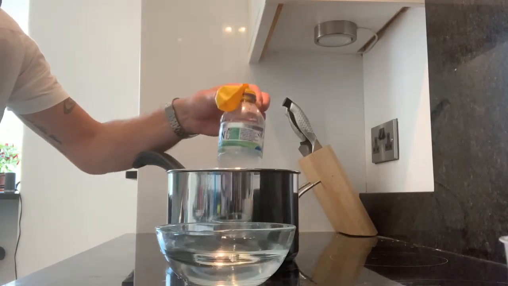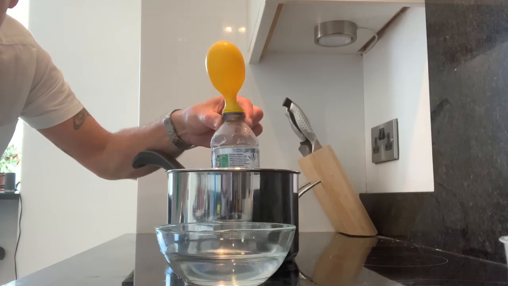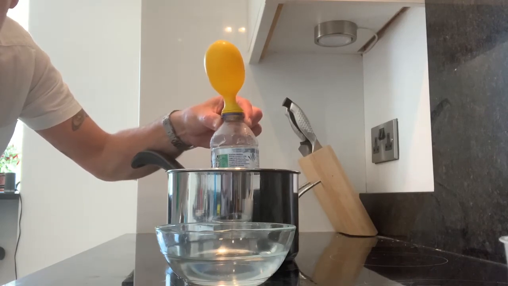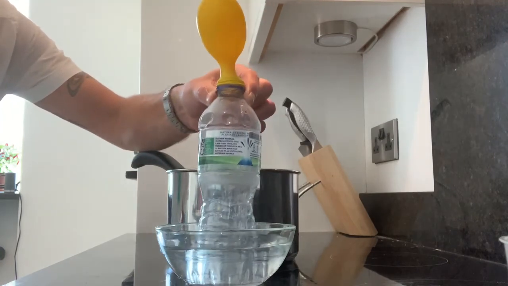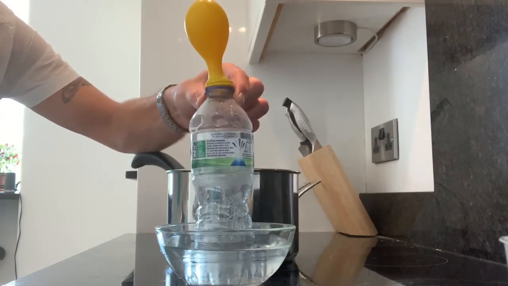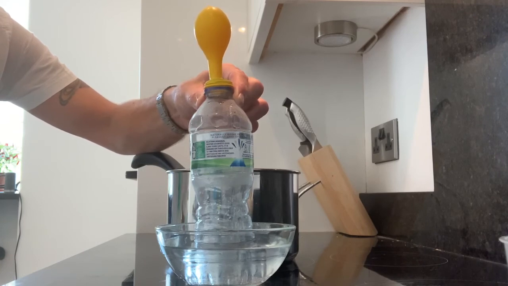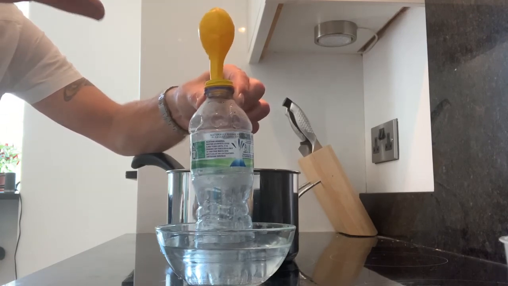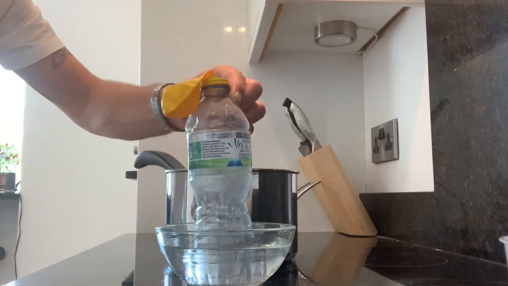Put it in the hot water, it blows up, so the air is getting bigger, or as we call it, expands. It contracts or gets smaller when it's in the cold liquid. So the air in the bottle is getting colder until it eventually goes back inside the bottle. Okay.